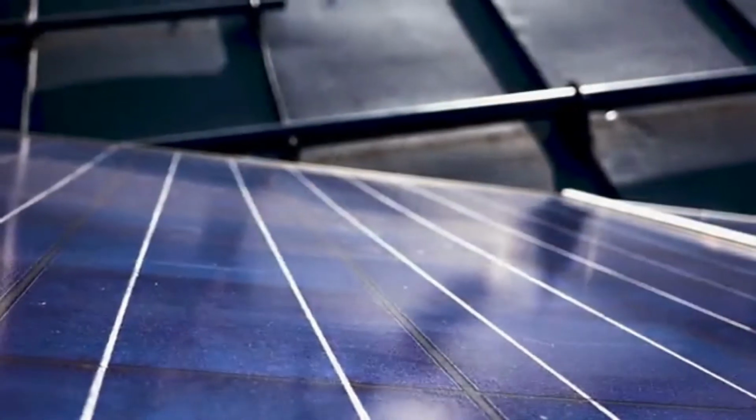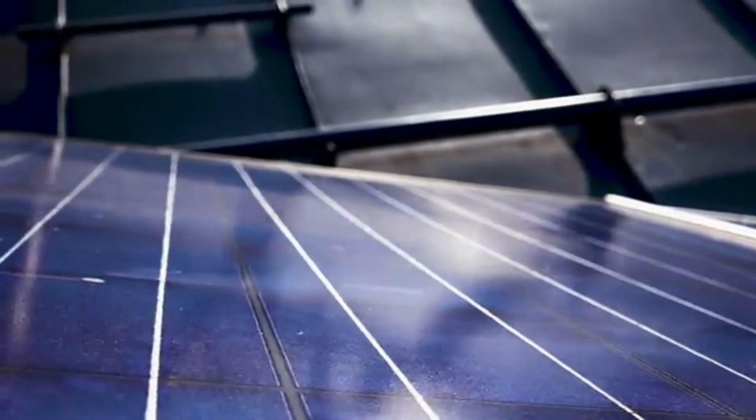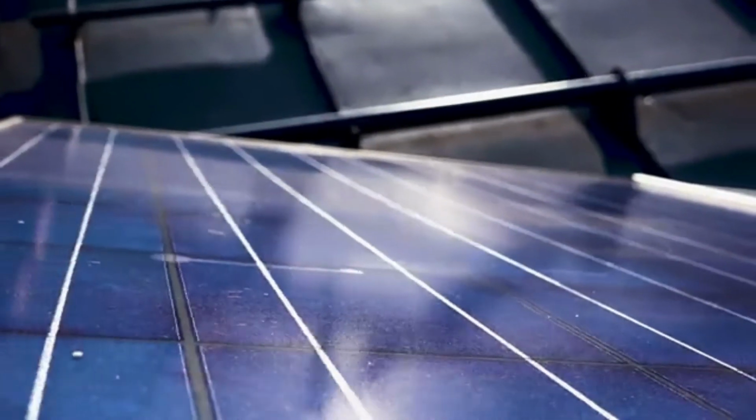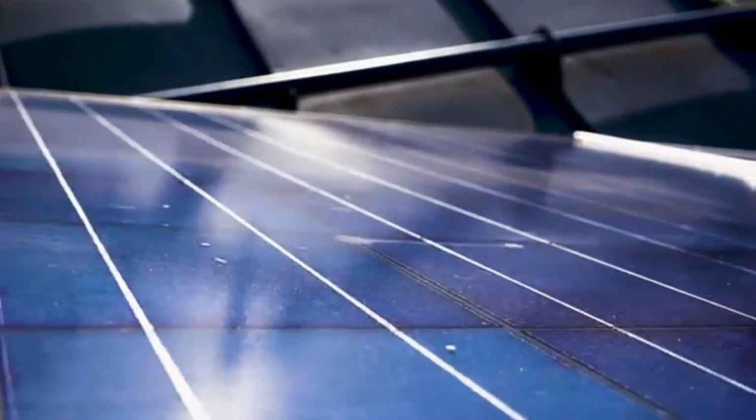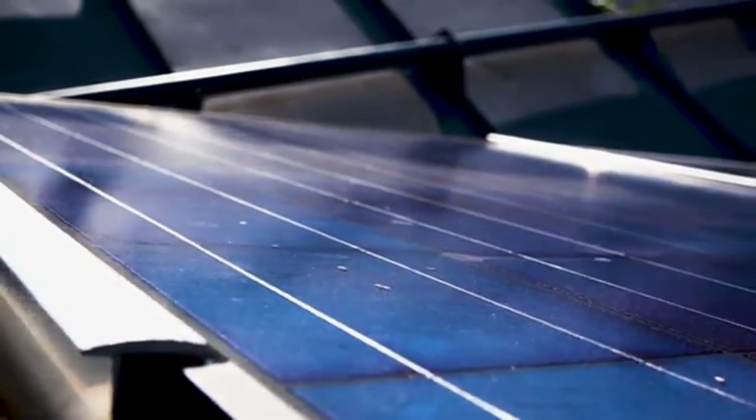The vast majority of solar panels are made of silicon solar cells with some copper for the wiring, some aluminum for the frame. There are no toxic chemicals in there. So what's silicon? Silicon is dirt. Sand is made of silicon dioxide. It's a very common thing.